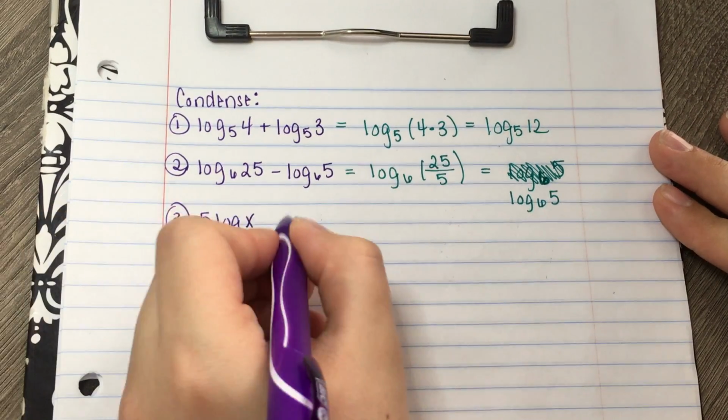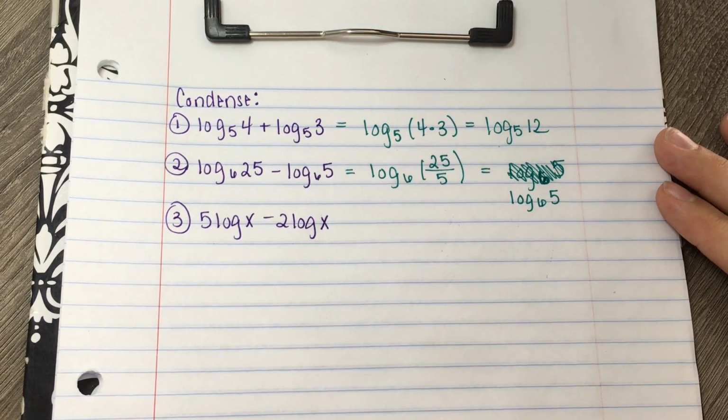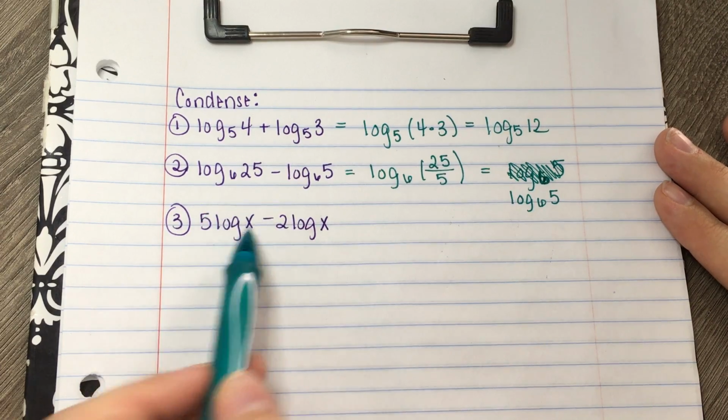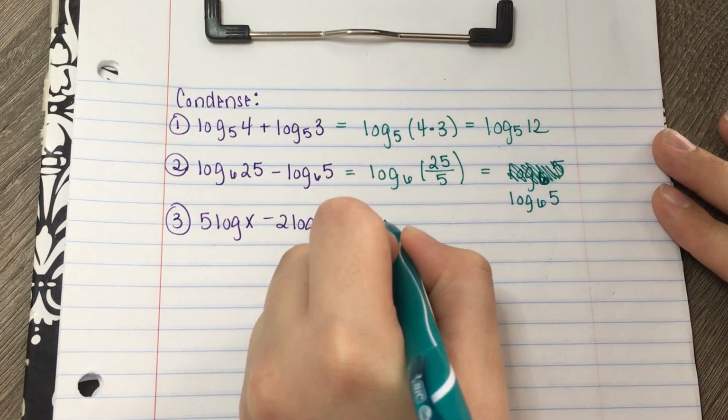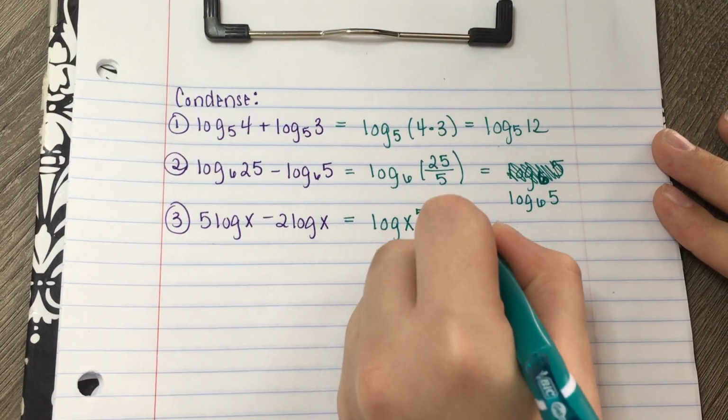And then I got one more for you for condensing, and this one is a multi-step one. My goal is to write as a single logarithm. Okay, well, I see that subtraction. So if you want, you could do quotient first, but usually we do power first. So I'm going to condense this by bringing those powers to be our exponents.